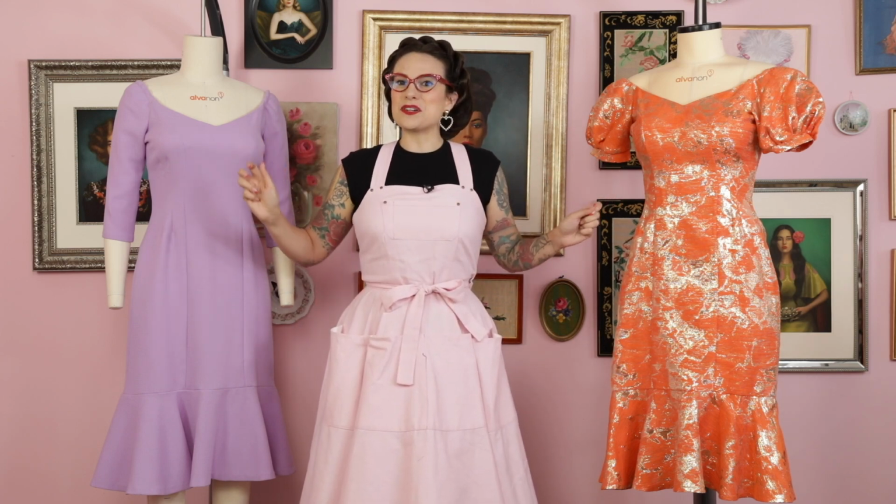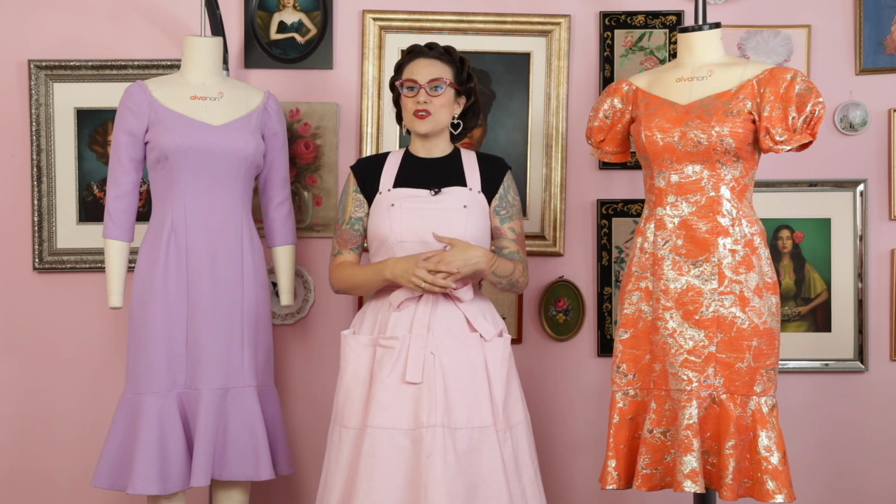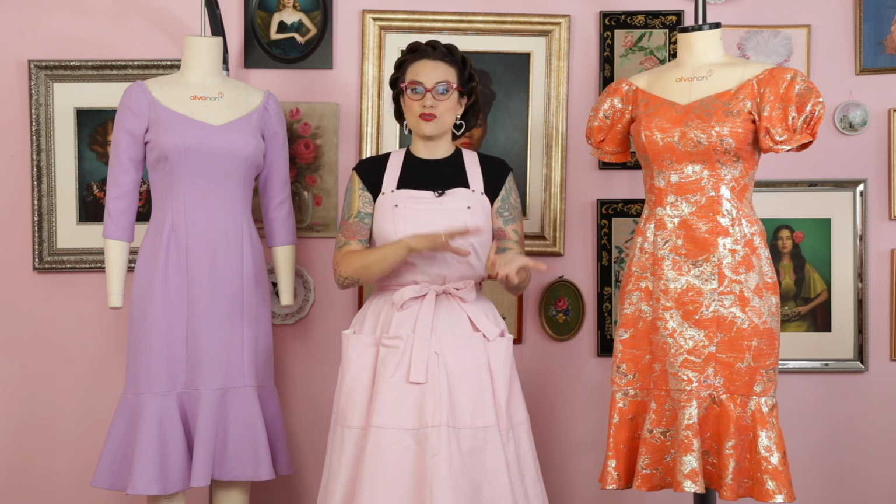So what we're doing today is a little sort of science lab type experiment where we've taken one pattern. We're going to be using the Bryant gown from Charm Patterns, and we've sewn it in 4 different fabrics so that you can see how much things like fabric type, stretch percentage, and drape versus body in a fabric really affect the finished outcome and fit of the garment.